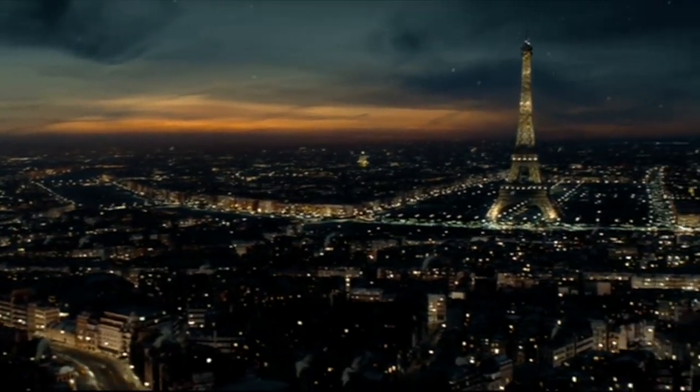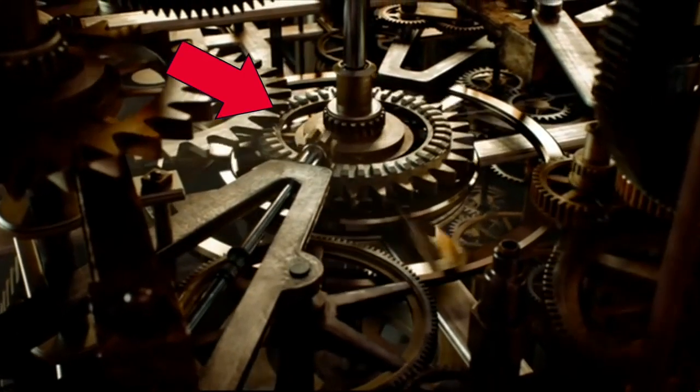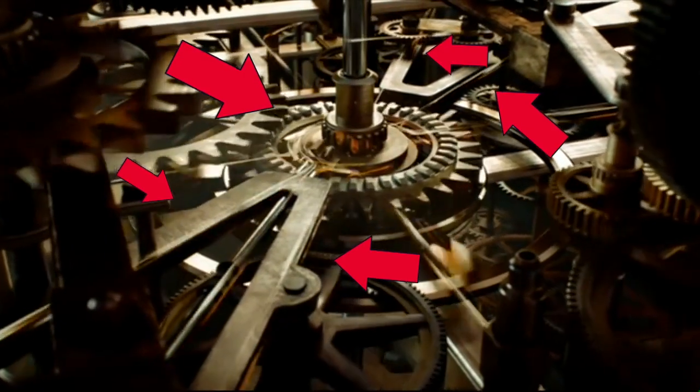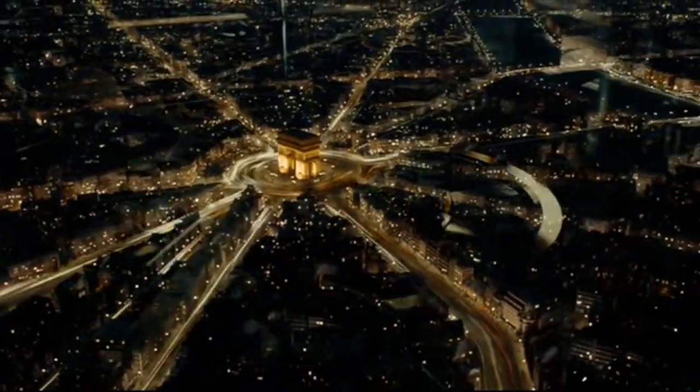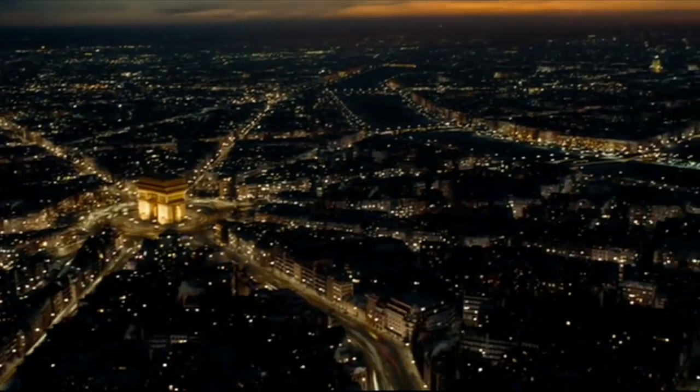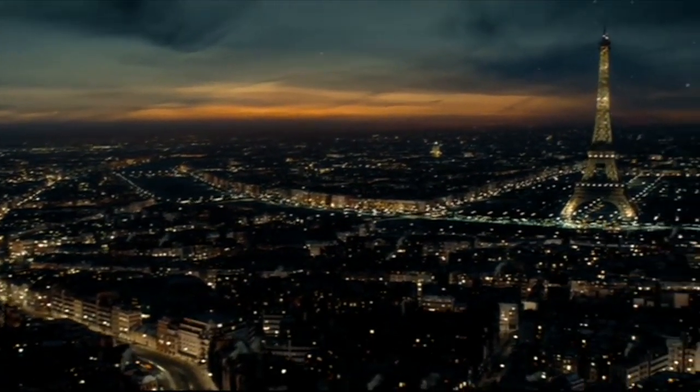As we watch it again, pay attention to the circular cog in the middle and the straight bars that extend out from that circular cog. These shapes are matched with the round turnabout and straight streets of the city, a graphical match cut between the clock's parts and the city's roads.